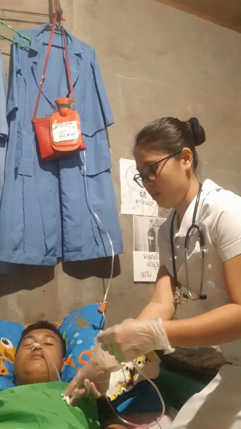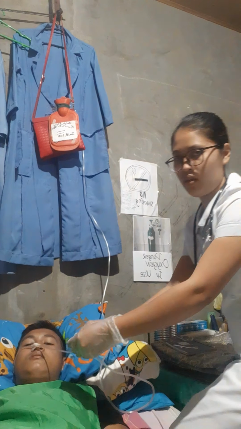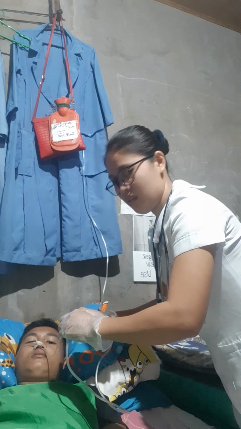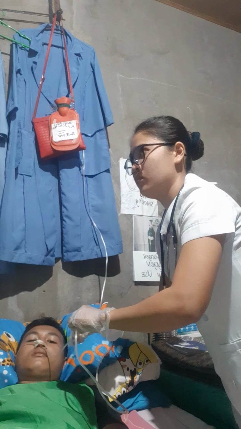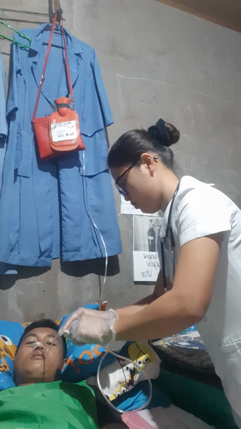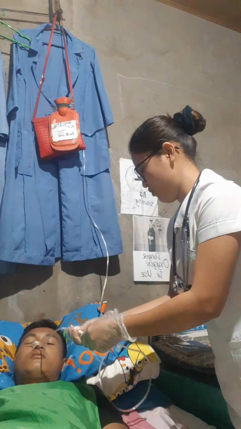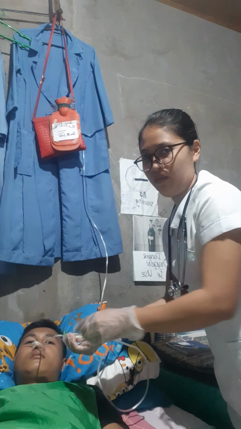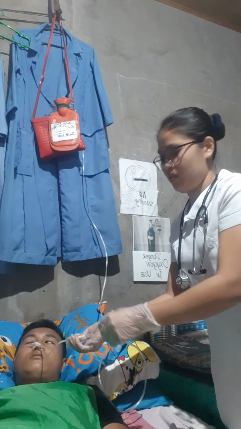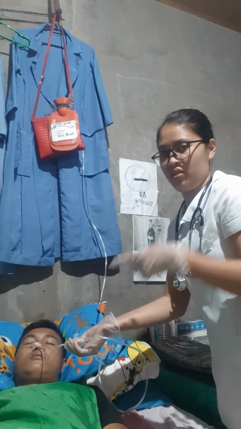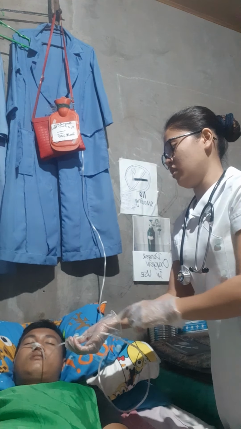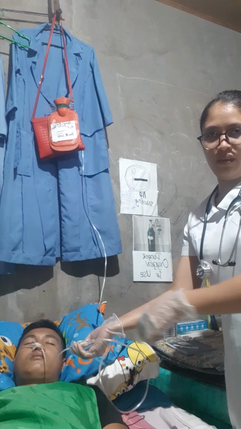Then afterwards we need to attach it, but pinch first before administering, so that it will not shock the flow. If the tubing is not kinked or pinched, the administration goes through faster. So we need to pinch it so that it will not shock the flow in the tubing.